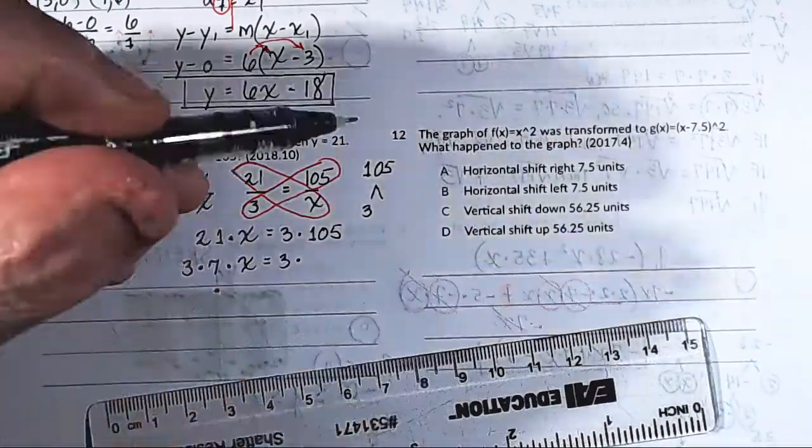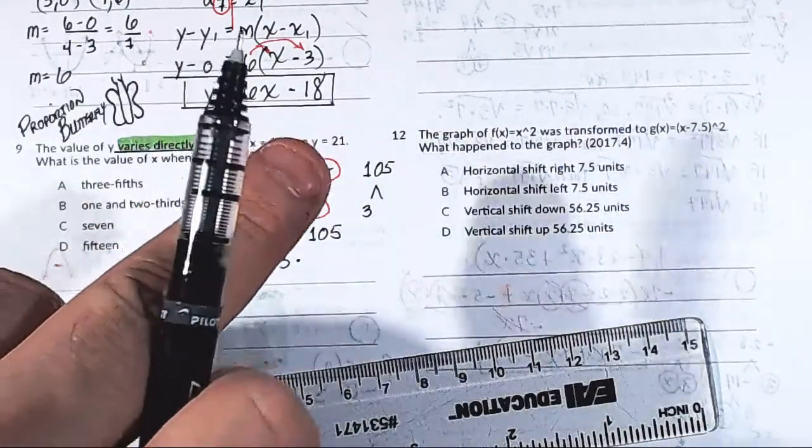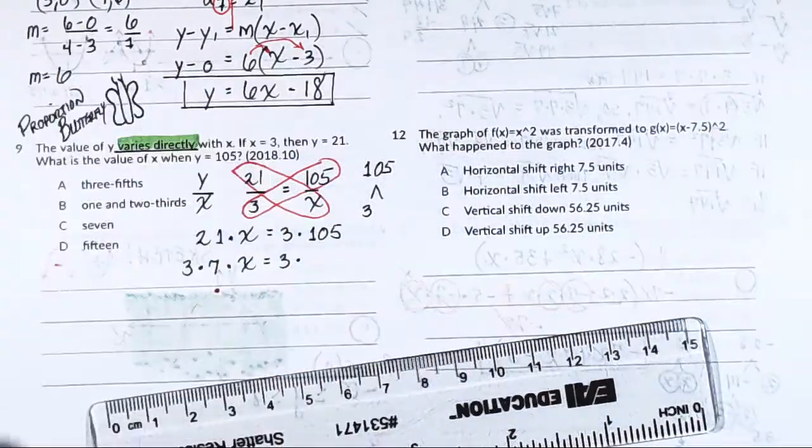You can almost do it in your head. How many times will 3 go into 10? 3 times 3 is 9. So it'll go in 3 times. 3 times 3 is 9. 10 minus 9 is 1.